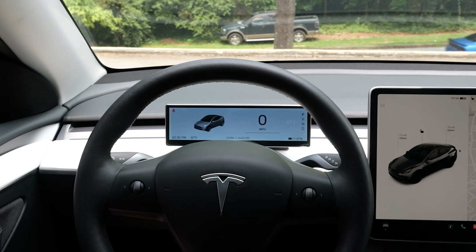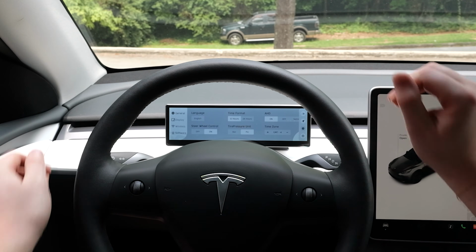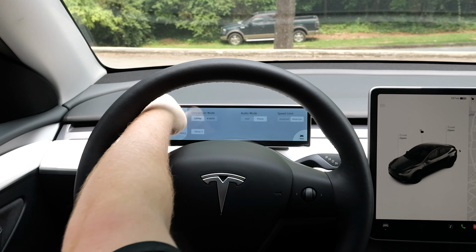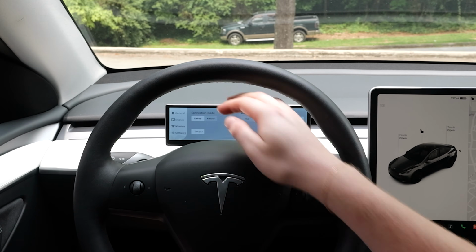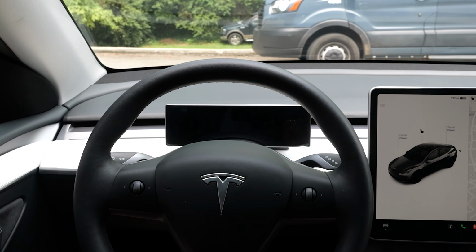All right, so now that we've seen how to connect to Apple CarPlay, let's switch over to Android Auto. So first we want to make sure by swiping over to the left, clicking our little settings gear wheel, we'll click on wireless. We want to set this connection mode over to Android Auto off of CarPlay. The system will restart and allow it to reboot.